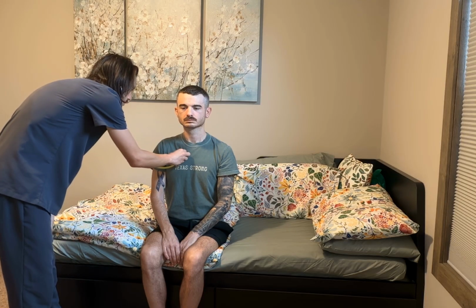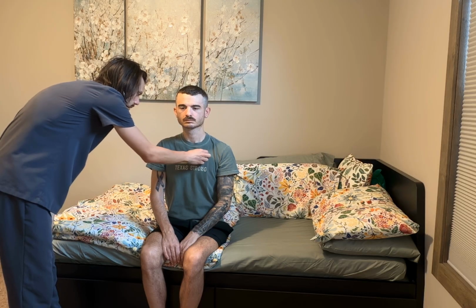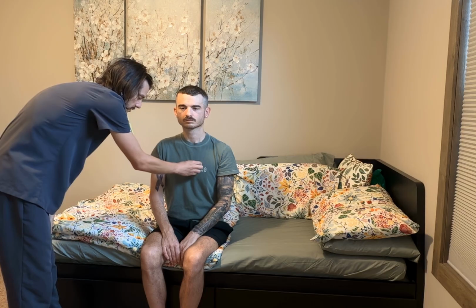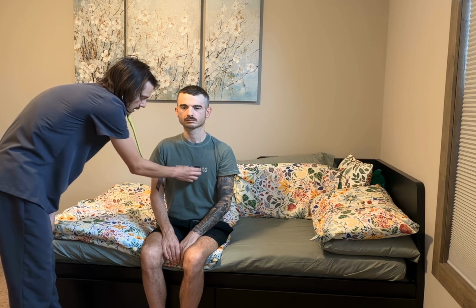All right, next I'm gonna listen to your heart sounds and I'm gonna name them as I go. I'm gonna start with the diaphragm side. This is your aortic. It's on the right second intercostal space. Your pulmonic is on the left second intercostal space. Your Erb's point is the third on the left intercostal space.